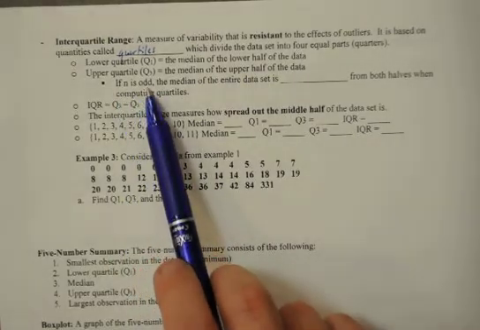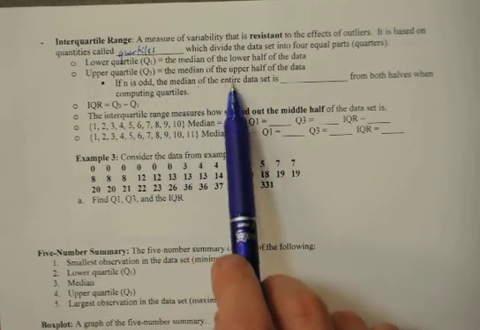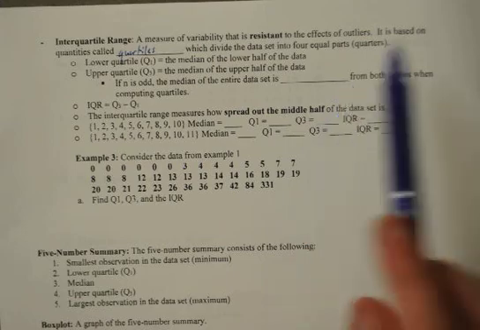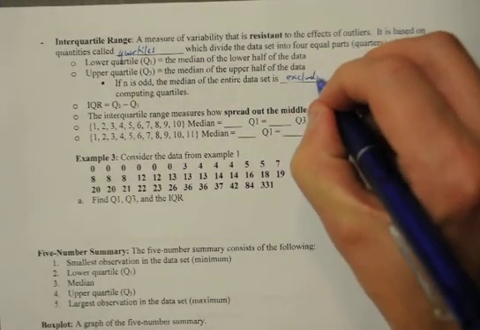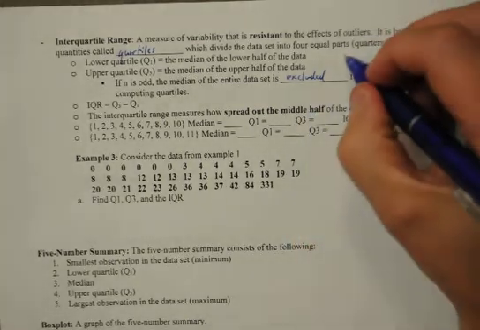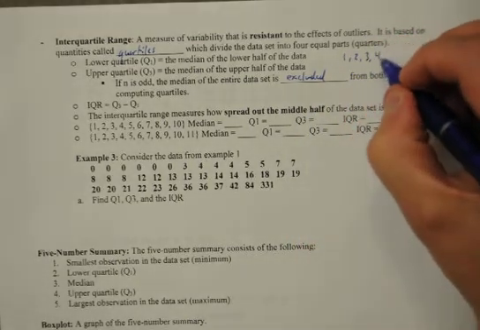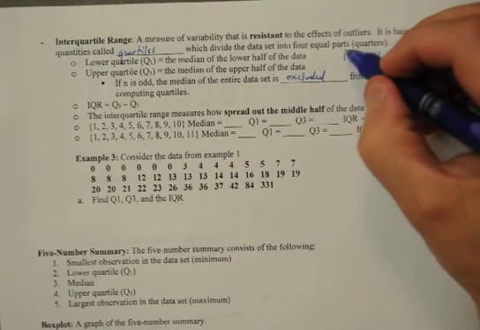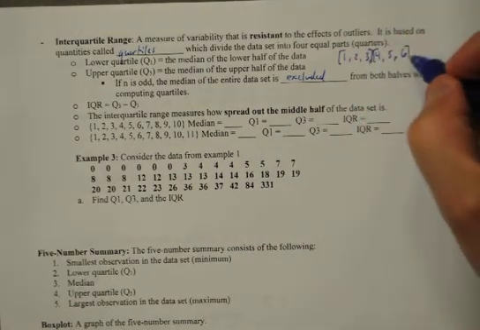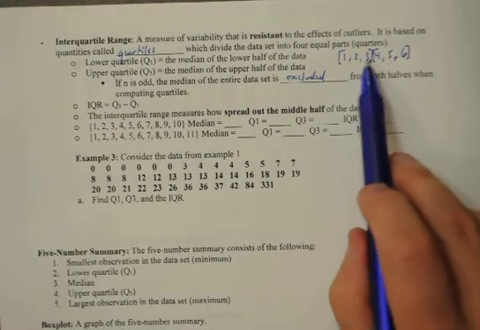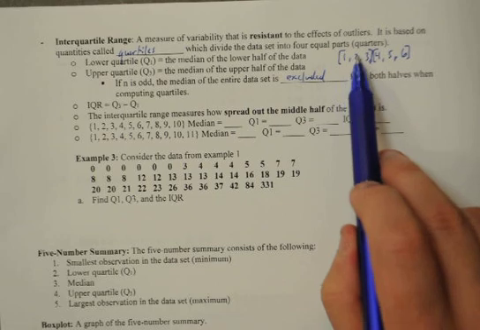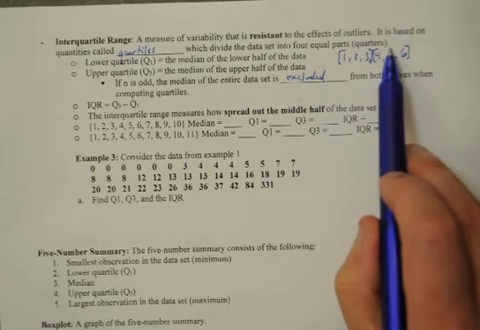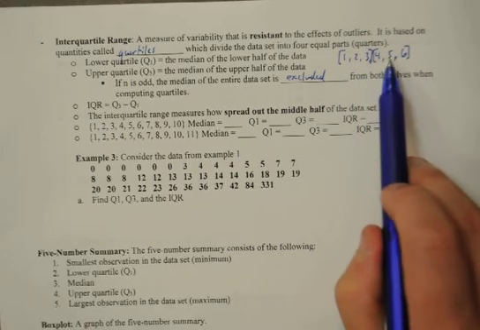If n is odd, so if there's an odd number of things, the median of the entire data set is removed or excluded from both halves. So for example, if we were dealing with 1, 2, 3, 4, and 5, let's do even first. So to find the median, you would separate it out like that. So the median would be 3.5, and then 2 would be the first quartile, and 5 would be the third quartile. It's the middle of the upper half.